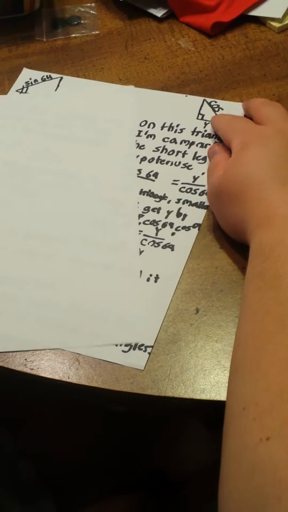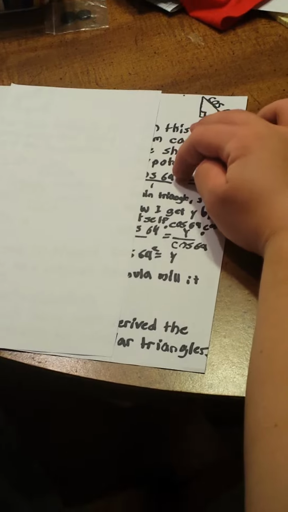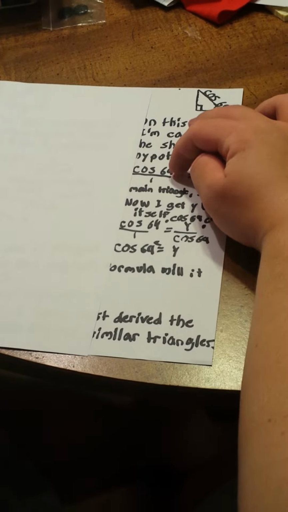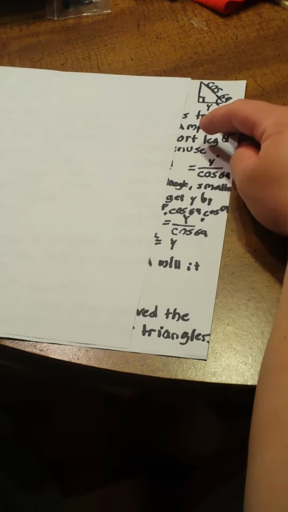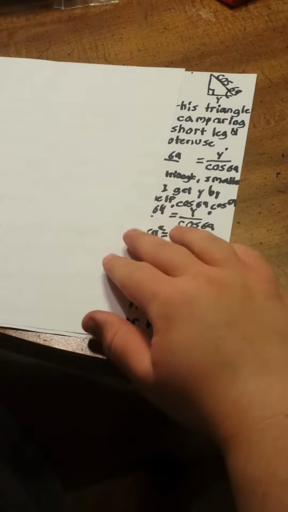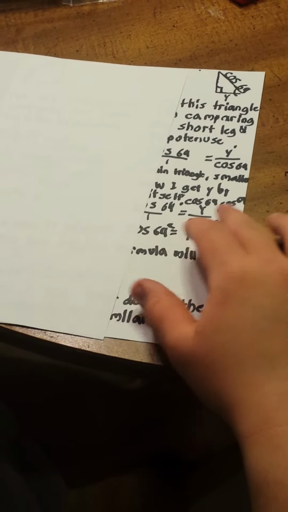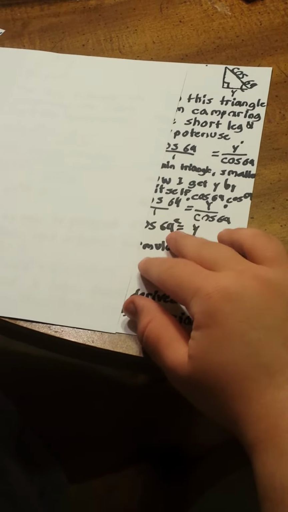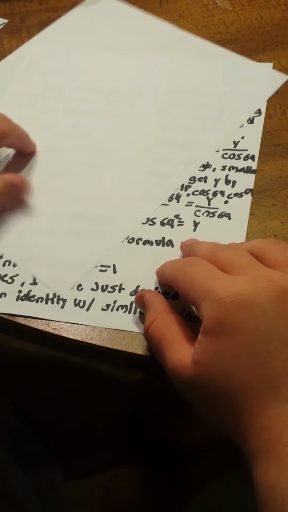On this triangle, I'm comparing the short leg and the hypotenuse. On the main triangle, I've divided the cosine of 64 by 1. On the smaller triangle, y is divided by the cosine of 64. To get y by itself, I need to multiply the cosine of 64 on each side. So once I do that, I have the cosine of 64 squared equals y.